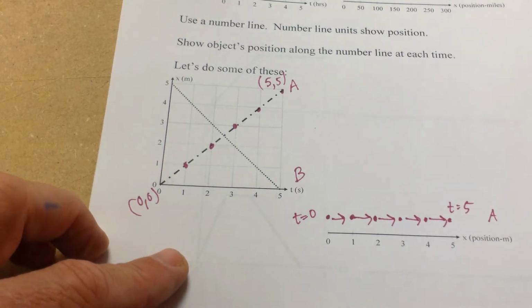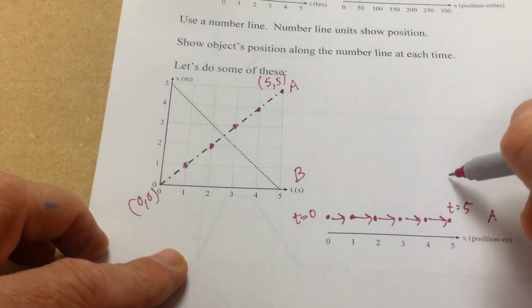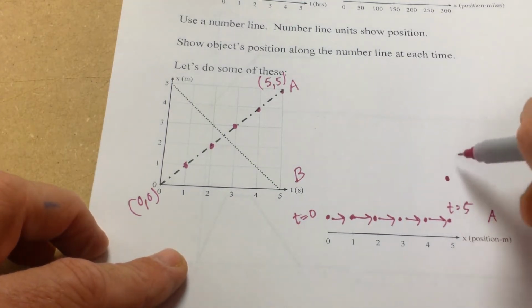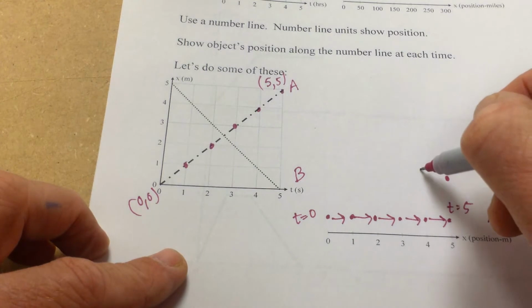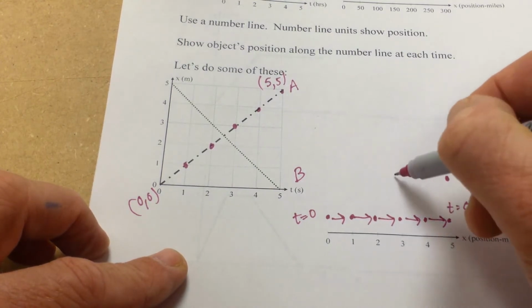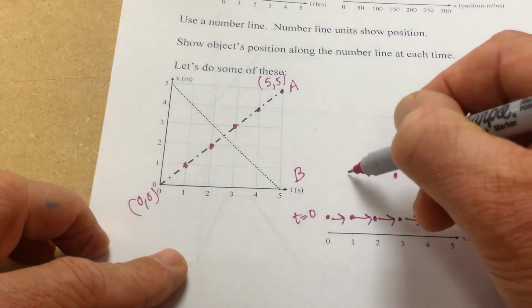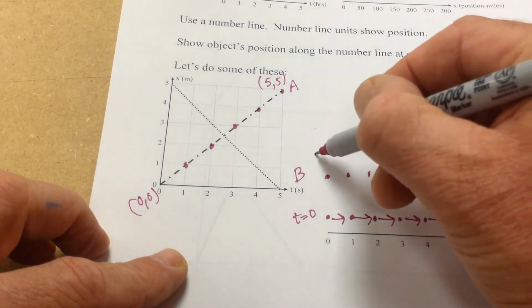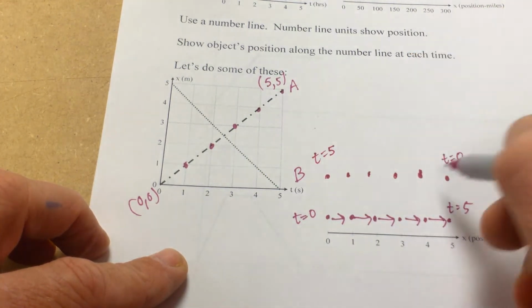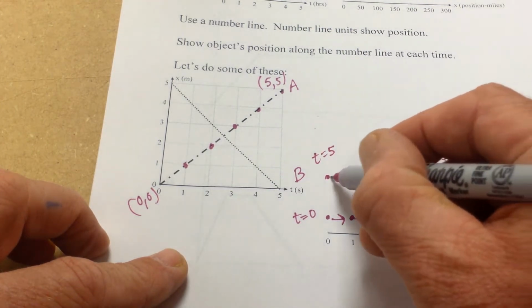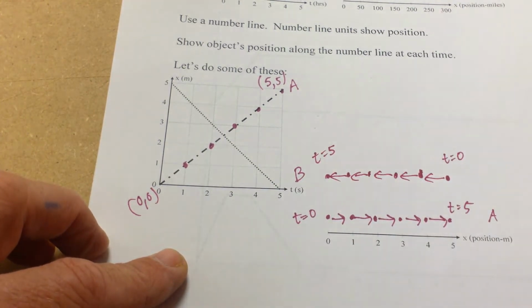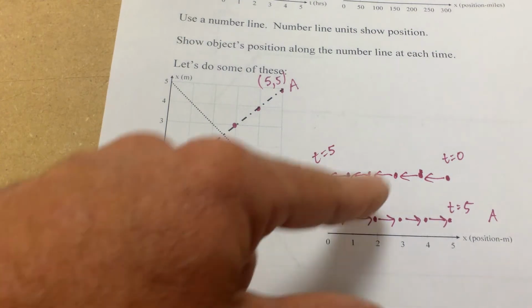We'll have to do this one above it, and that's fine. So this would be the 0 timing dot for runner B. And again, we can put these dots in here, and this would be time equals 5. And runner B is going the other way. So that represents the motion map for these two runners.